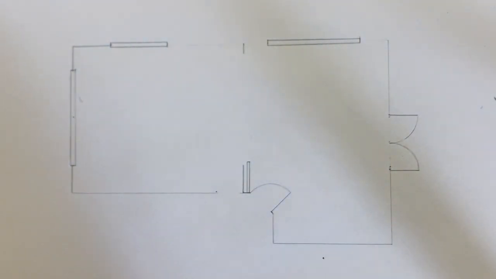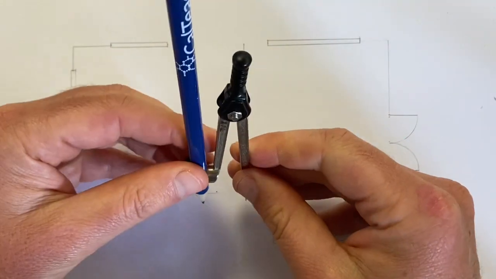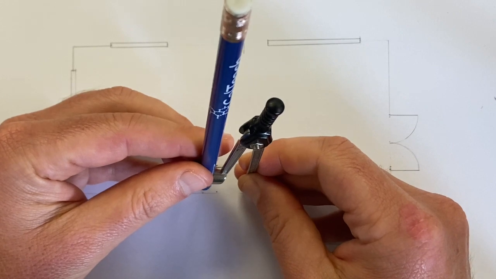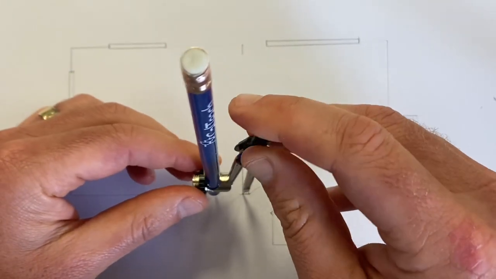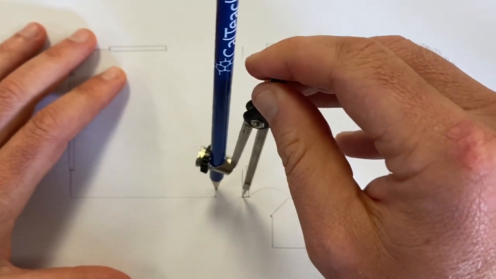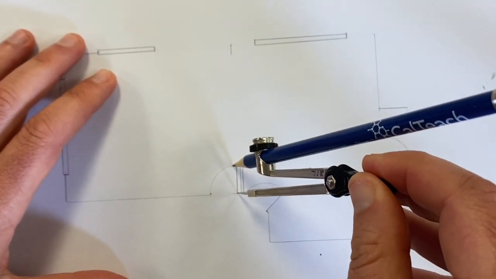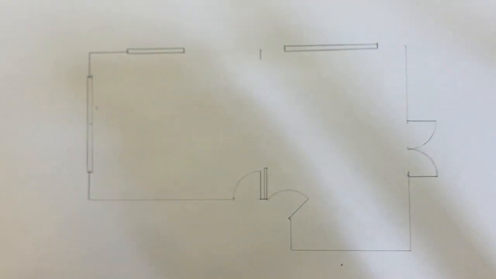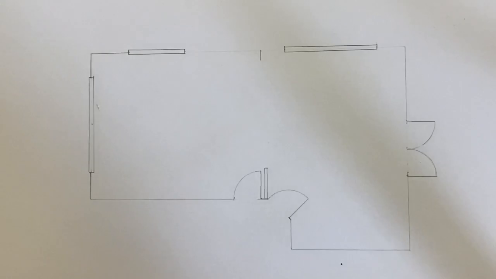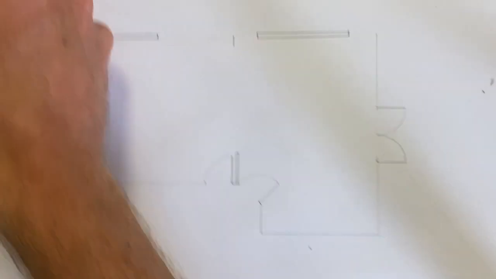Like that. I'm moving the paper at the moment because the stand's in the way, but there we go. Okay, so we're actually not too far away from where we need to be.